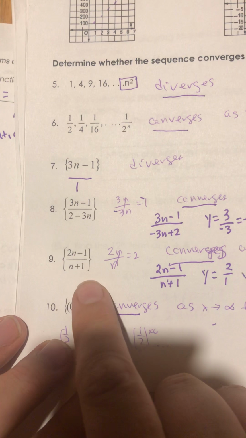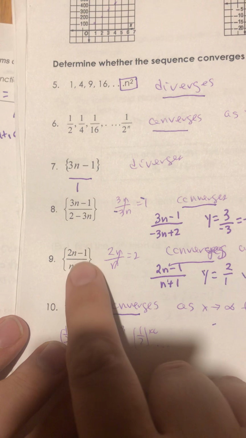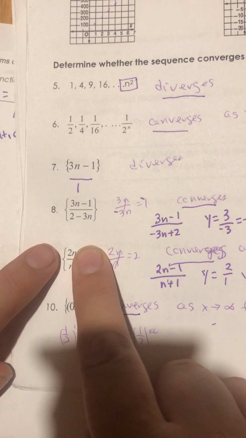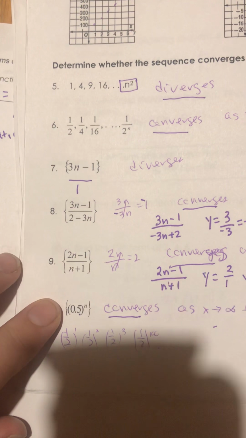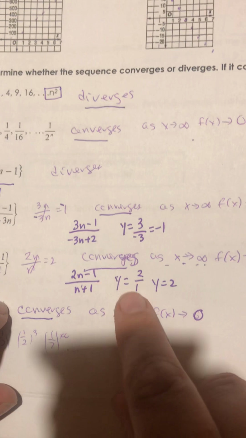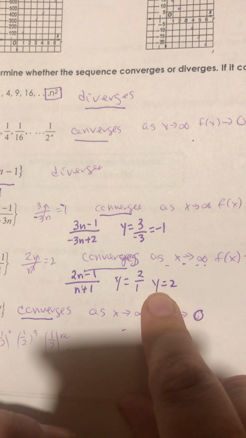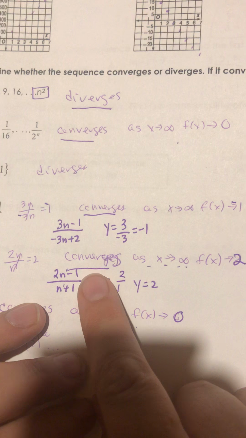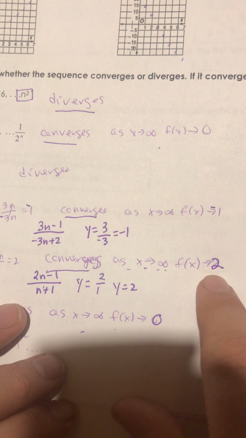2n minus 1 over n plus 1. So notice the degrees again are the same, n to the first over n to the first. So we're going to steal the leading coefficients. So a 2 over a 1. So y equals 2 over 1, or y equals 2, is the horizontal asymptote that this is going to converge to, approach. So this converges. As x approaches infinity, f of x approaches 2.